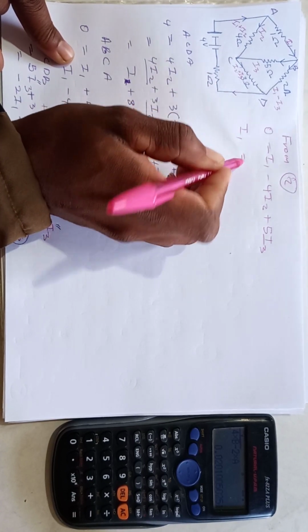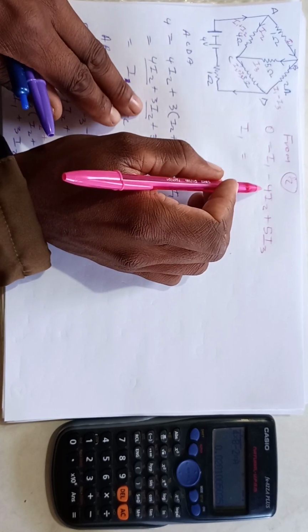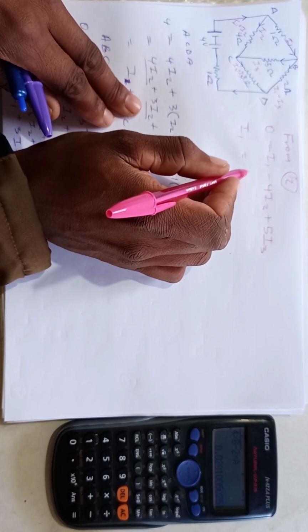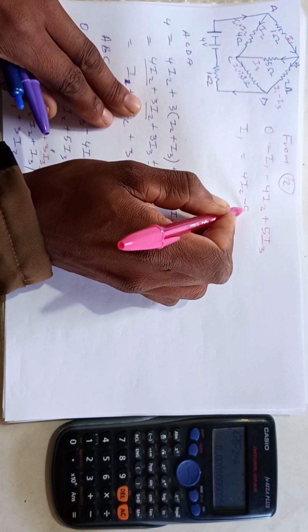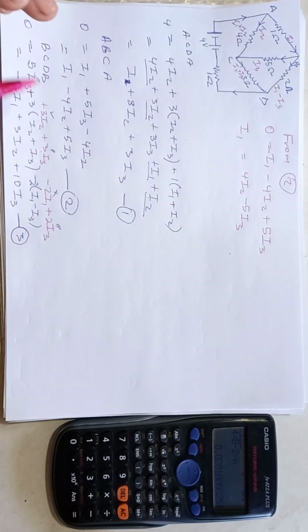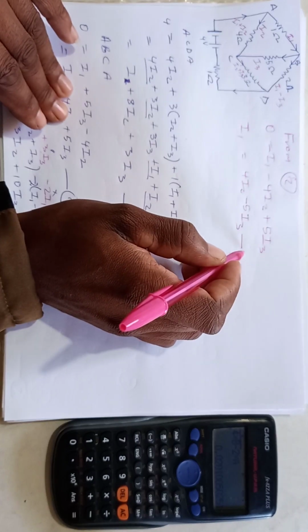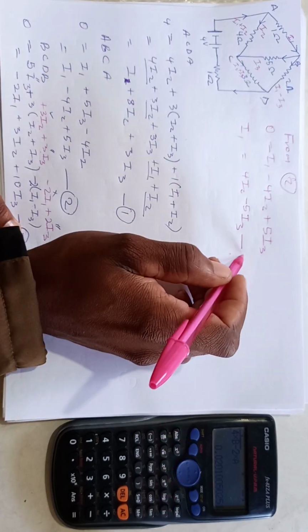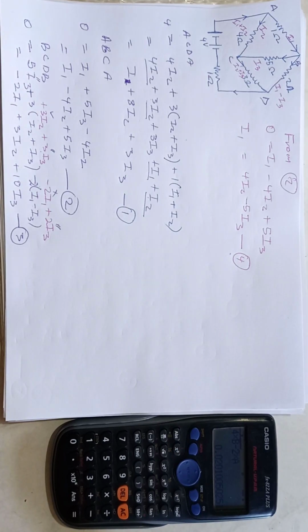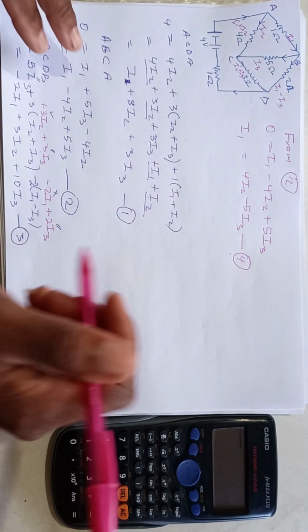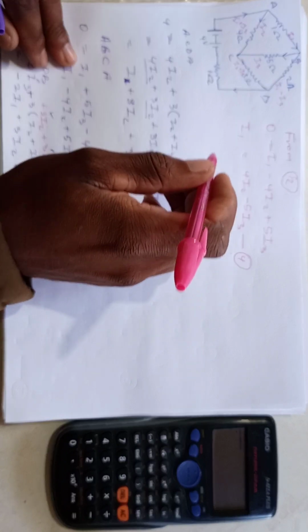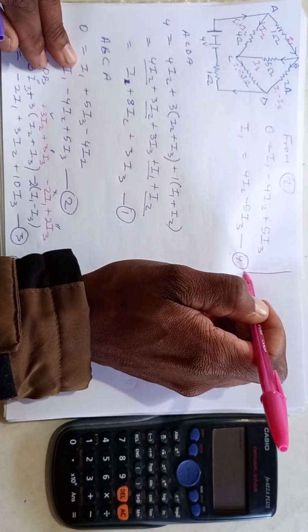This is the same as I1 equals 4I2 minus 5I3. So this is now equation 4. So what we will do is we will substitute equation 4 on equation 1 and equation 3. So let's do that.